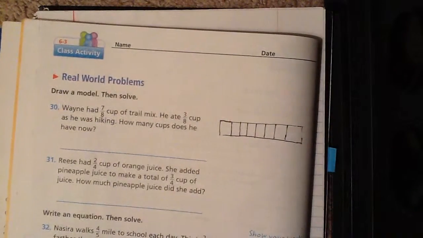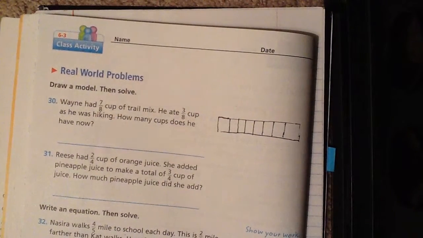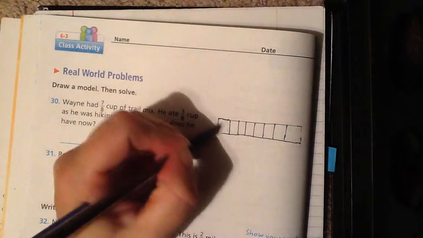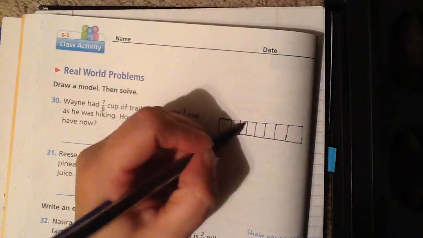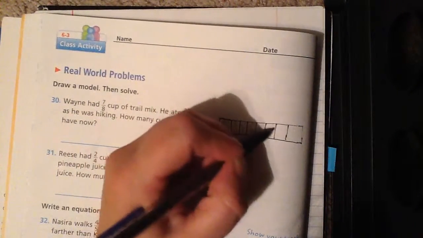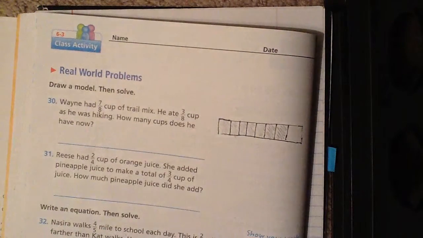So it says he had 7/8 cup of trail mix. Taking my pencil, I'm going to shade in 7 of the 8 bars to show that's what he started with.